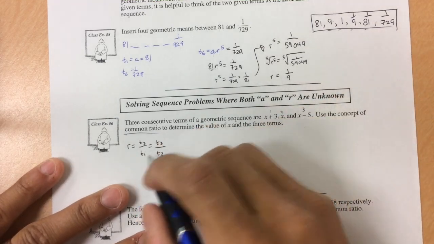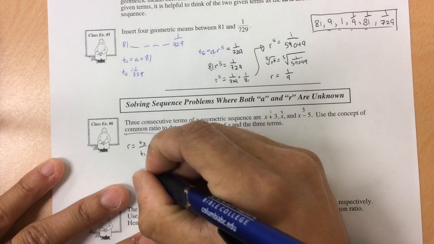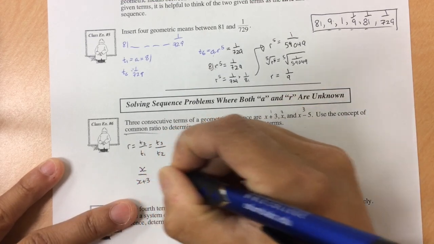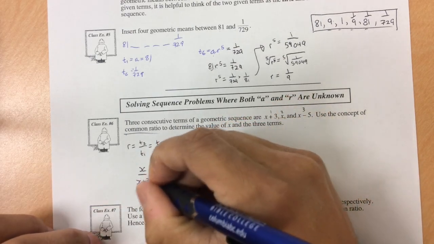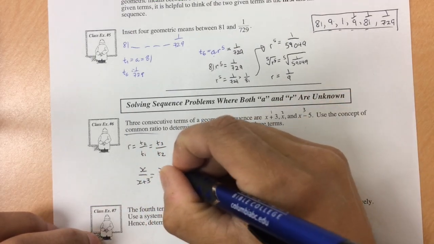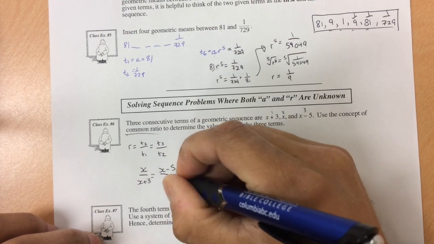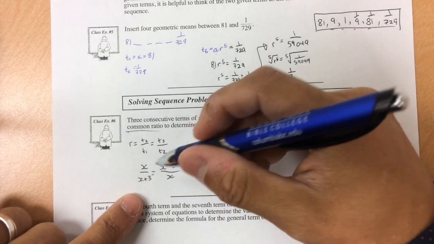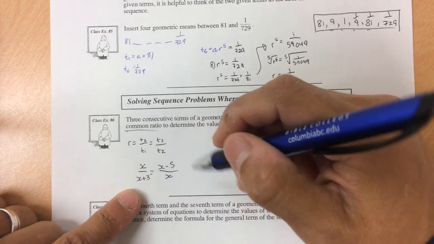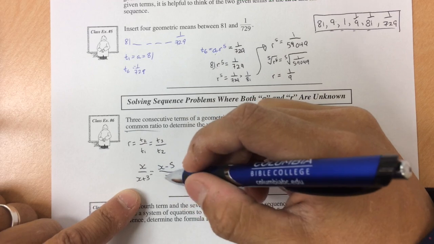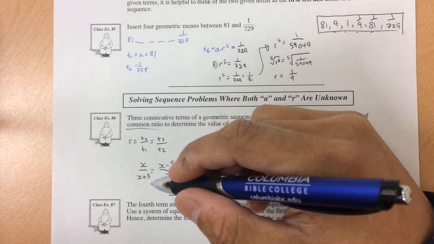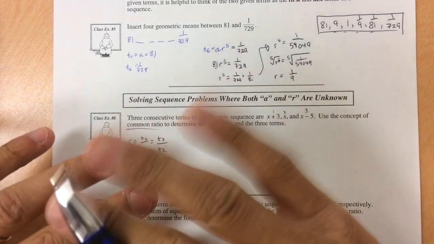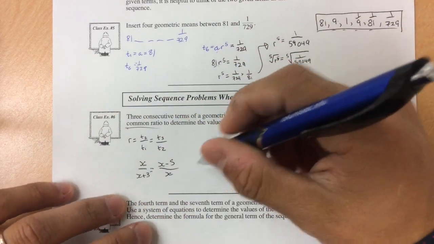So I know that term 2 is x. I know that term 1 is x plus 3. And I know that term 3 is x minus 5. And x again was what term 2 was. So now that I have this equation written out, I can simplify. Eventually I'm going to want to make sure that all my variables are on one side of the equation and all my whole numbers are on the other side of the equation.